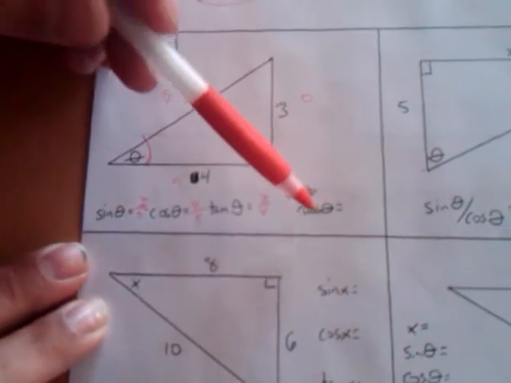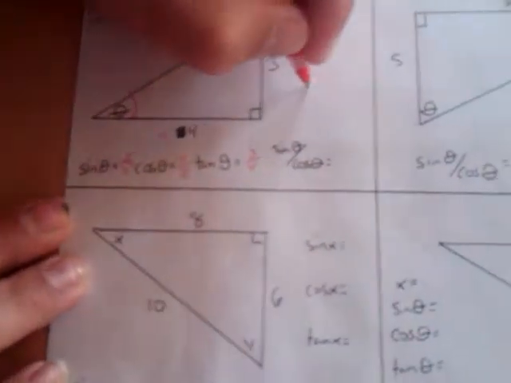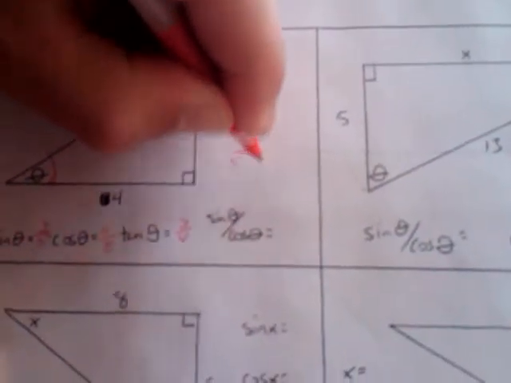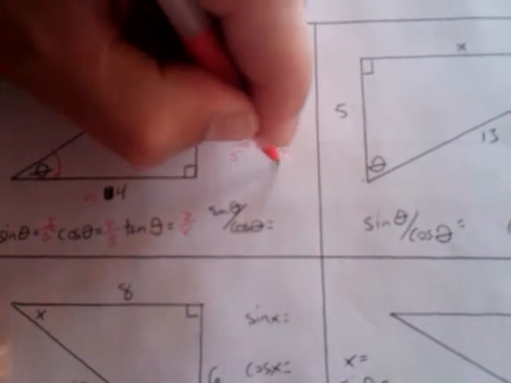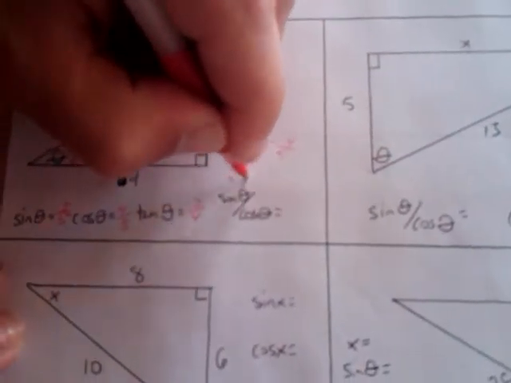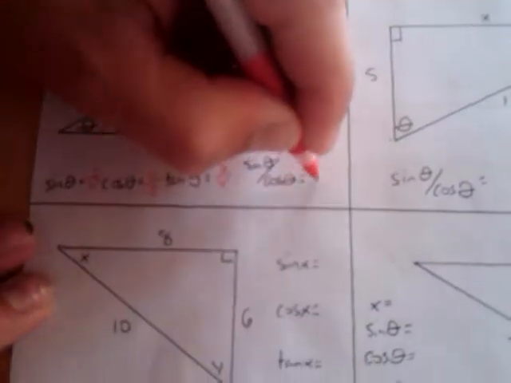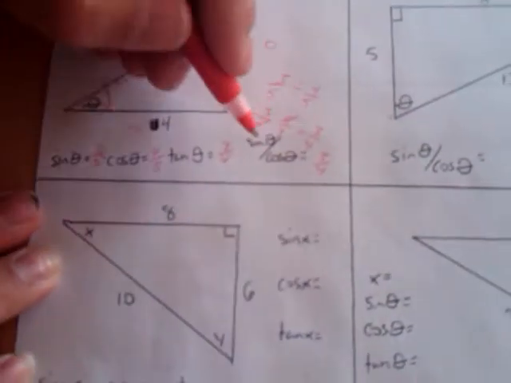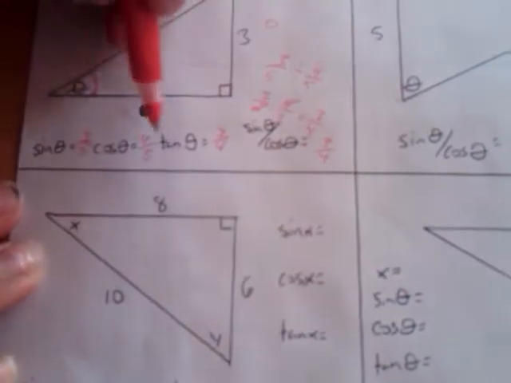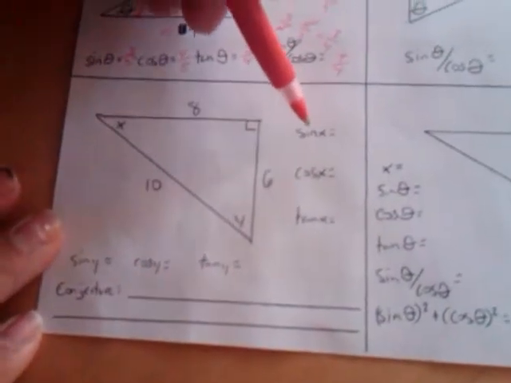When we look at sine of theta divided by cosine of theta, what we're saying is, what is 3 over 5 divided by 4 over 5? Which we can rewrite as 3 over 5 times 5 over 4, which becomes 3 over 4. So sine divided by cosine is 3 over 4, which of course is congruent to the tangent, which is exactly what we expect.